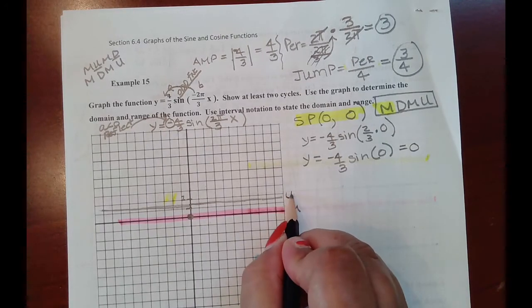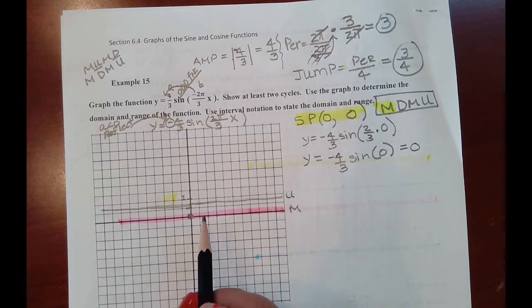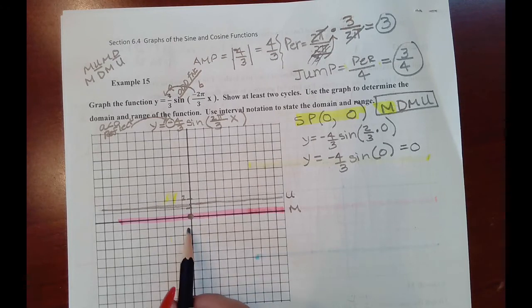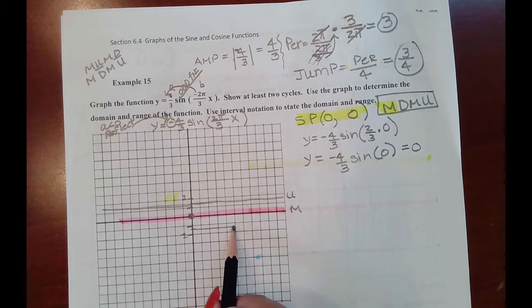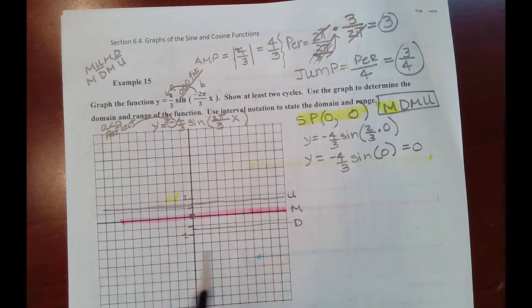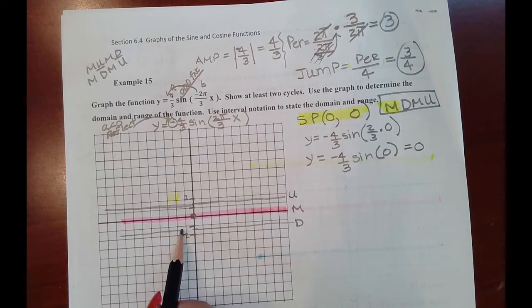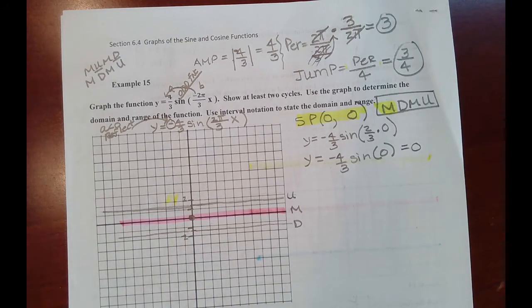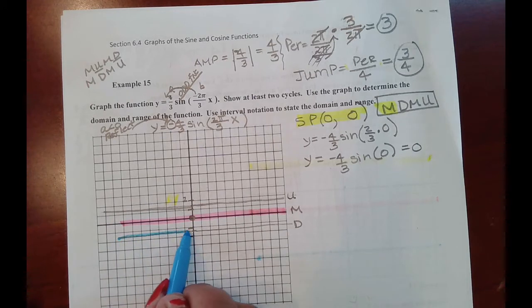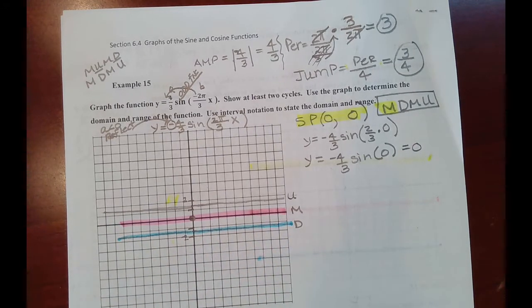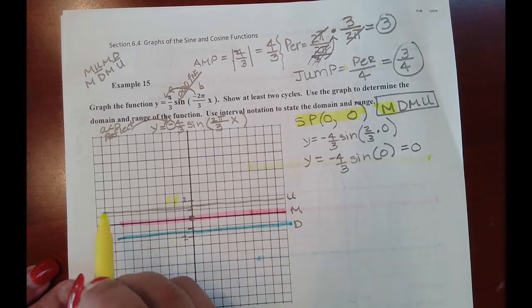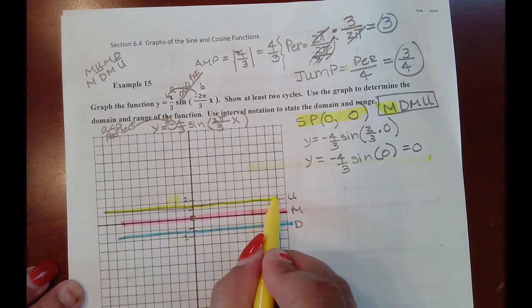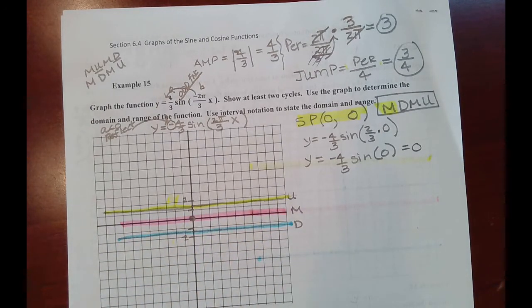Okay, so this is going to be our upper level. And then if your middle level is right here, we're going to go down 1 1/3. So this will be 1. This is -2. So -1 1/3 will be about right there. Okay. So we have our lowest level at -4/3 or -1 1/3. And we have our highest level at +4/3 or 1 1/3.